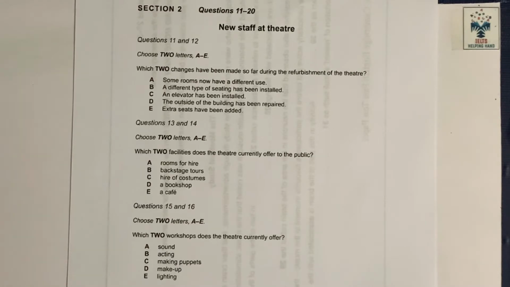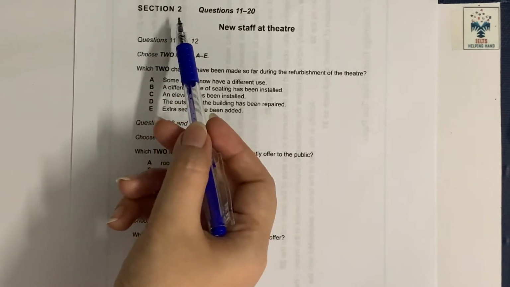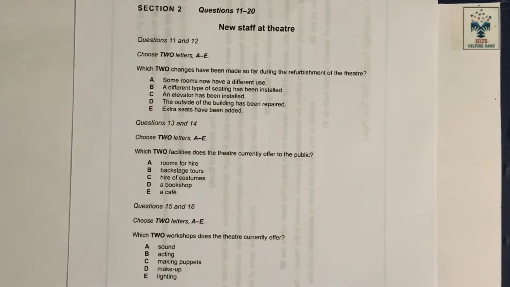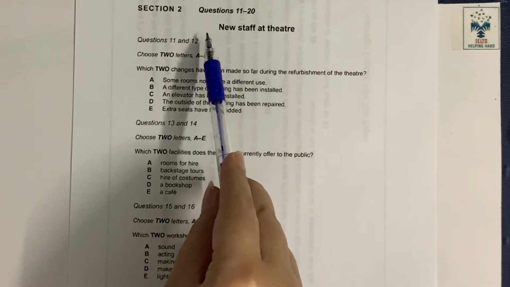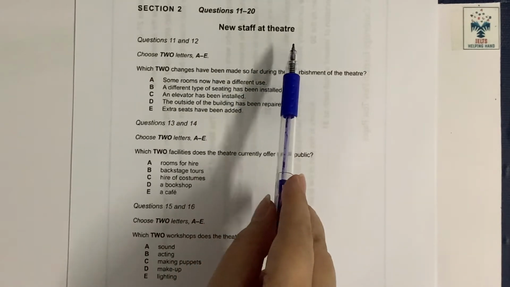On your screens, you can see an example of these questions. In this particular example of an IELTS listening test, multiple choice questions appear in Section 2. Let's read it. This is the title of the conversation: New Staff at Theatre.